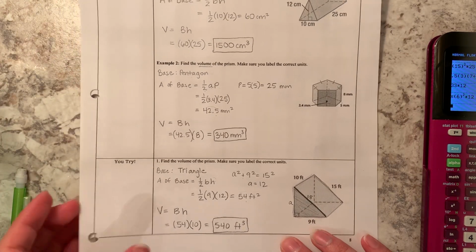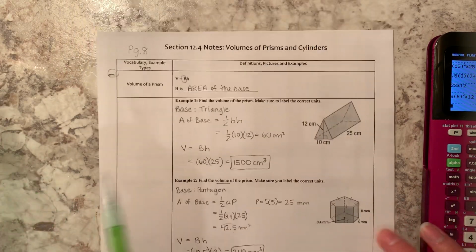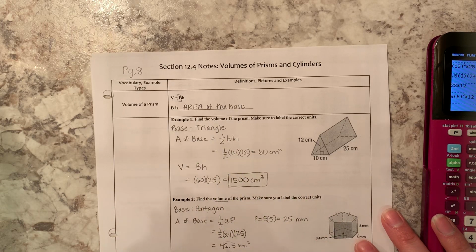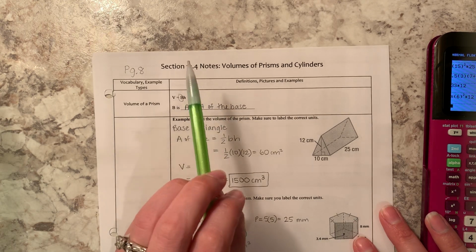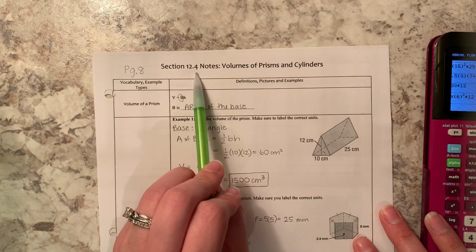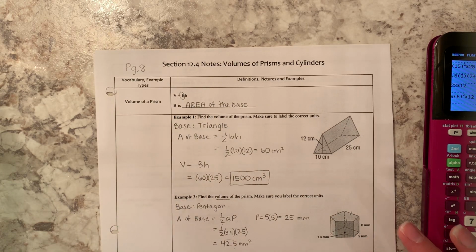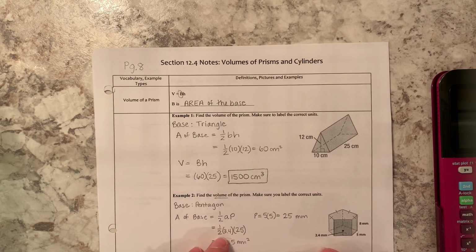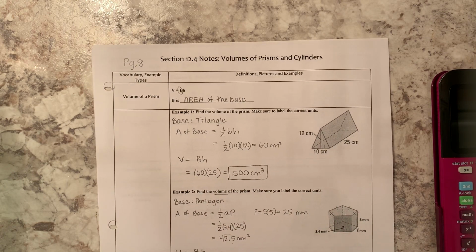So I hope you guys were okay with this one. Let us know if you have any questions. Obviously, because you have to know how to find the area of a base to be able to do these types of problems, make sure you know how to do 11.4. Really, you have to make sure you know how to do 11.4 and be strong at it in order to be able to do this section. So if you're struggling with 11.4, I would focus on that before you move on to this section. And of course, let us know if you have any questions.